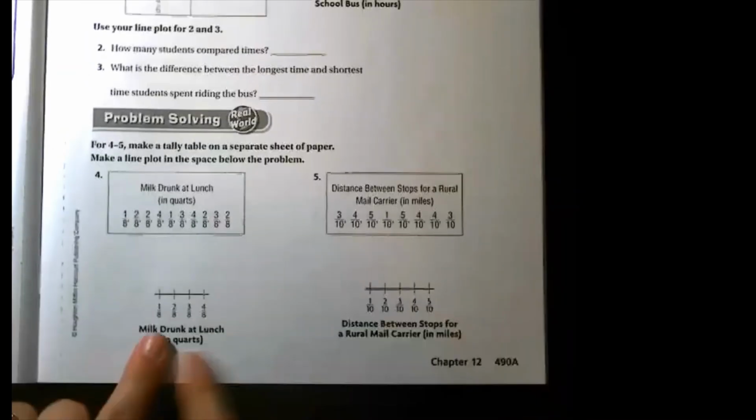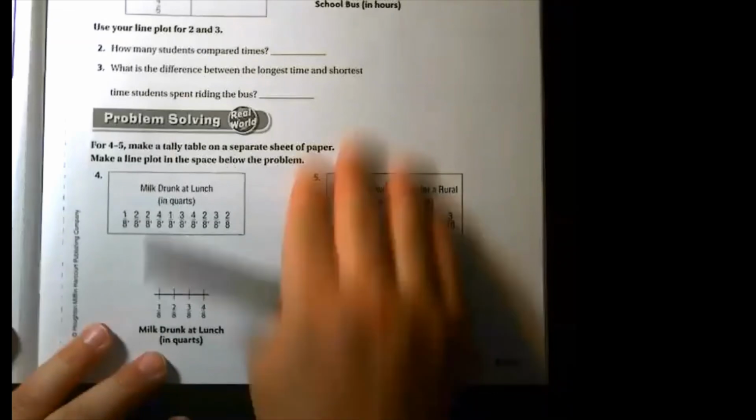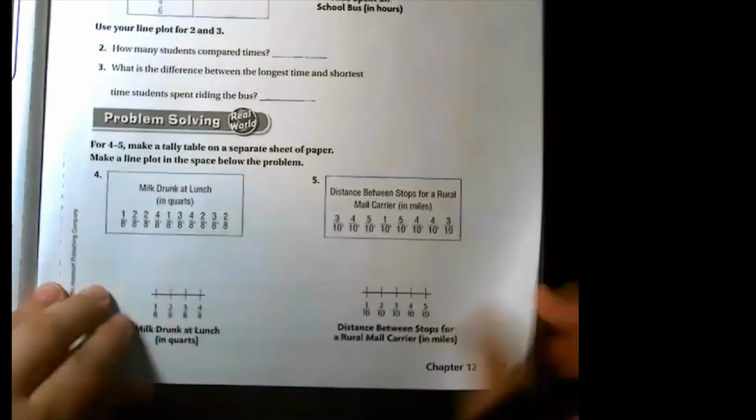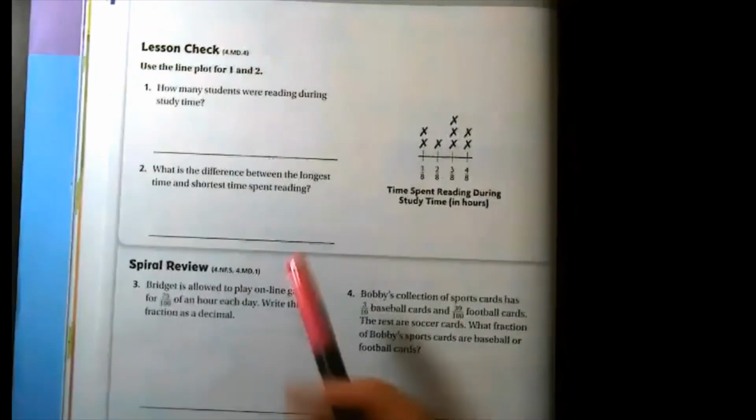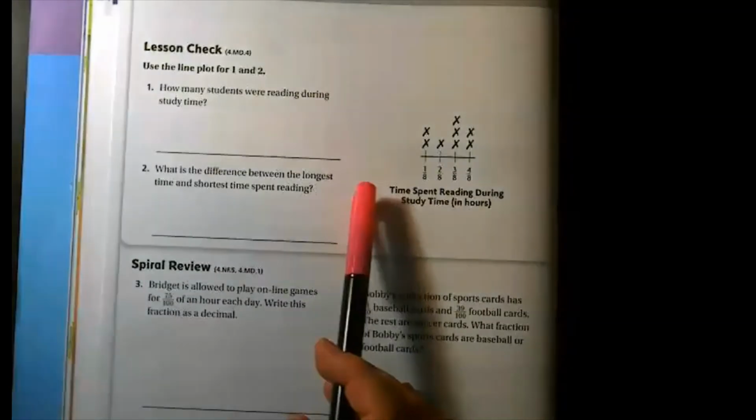Alrighty, what you guys need to do before you see me is your homework page. So for your front page here, you have some data. You'll have to put it in a tally chart or on a line plot like these two down here. You might have a couple questions to answer about your chart. On the back, you have a line plot that they want you to answer questions about.